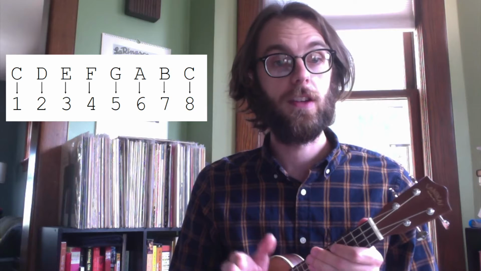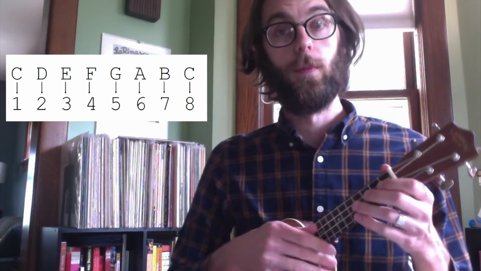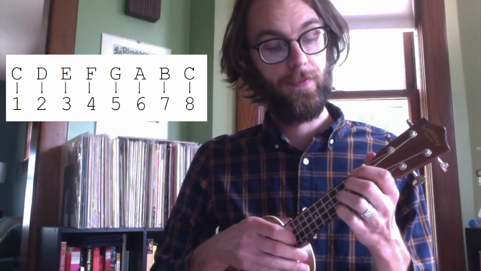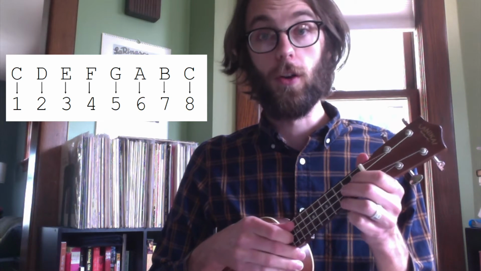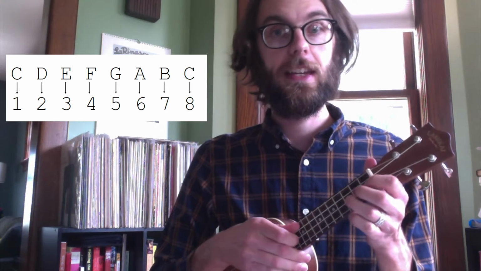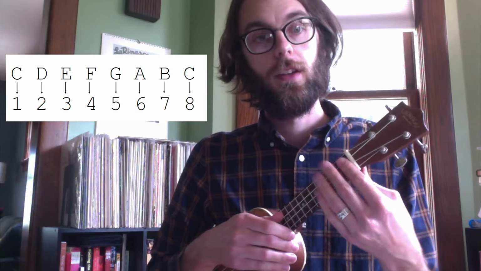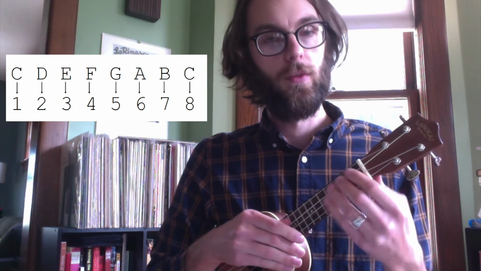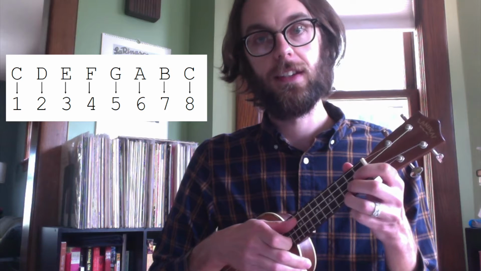Instead of saying the note names, we're just going to replace them with numbers. So your C major scale, if you go through that, saying C, D, E, F, G, A, B, C, you'll think of those as numbers. 1, 2, 3, 4, 5, 6, 7, 8.